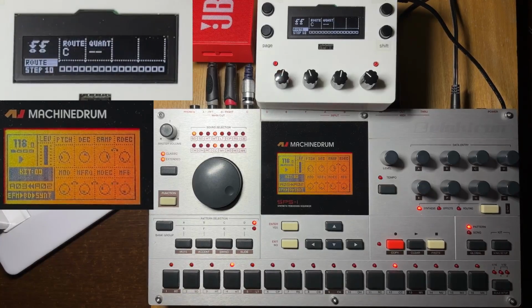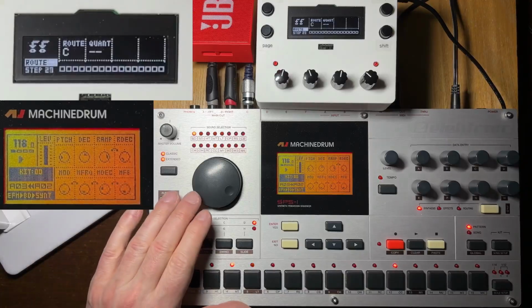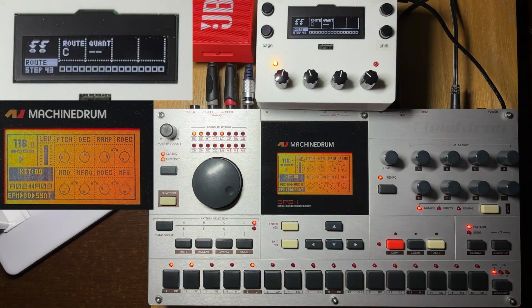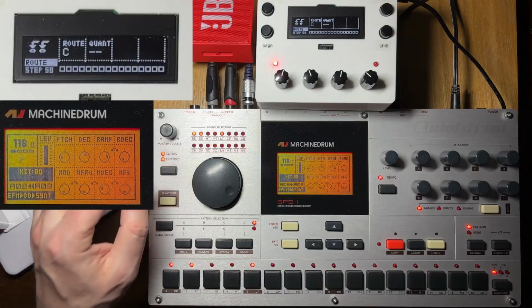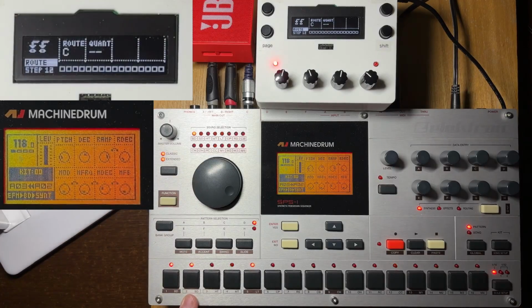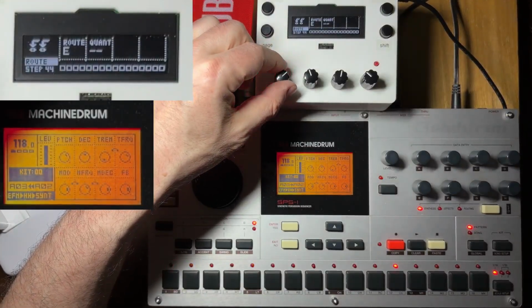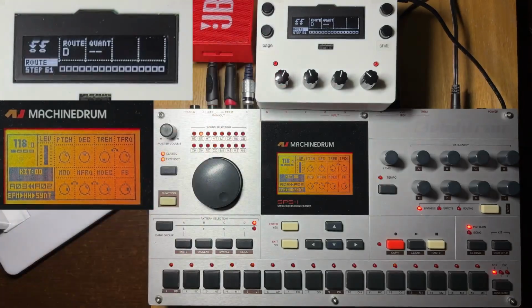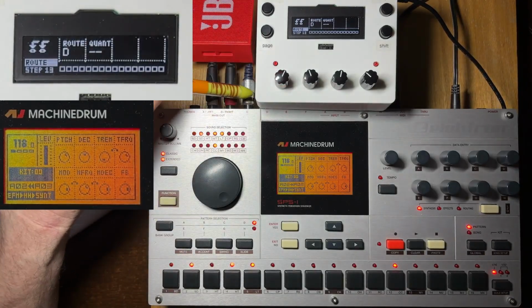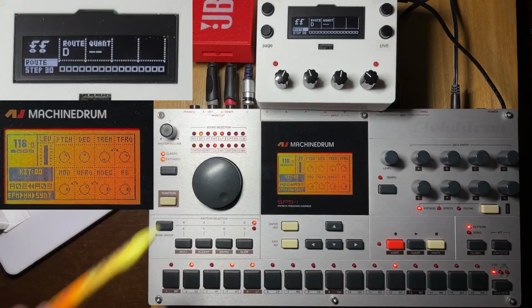Okay, so maybe I want to now have hi-hats. Hi-hats are, I don't know, it's probably stuck here. And I want to have these on D, yeah? So D is also, you can't see it, but D is also connected to this JBL thing.